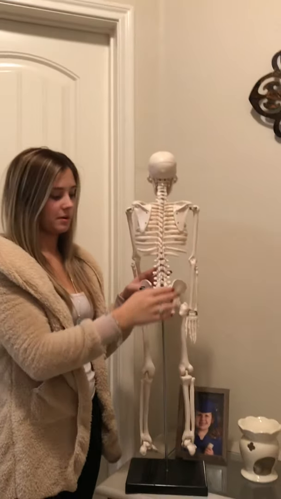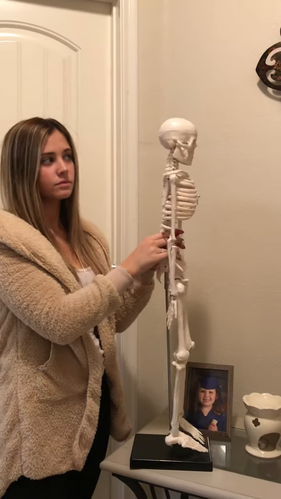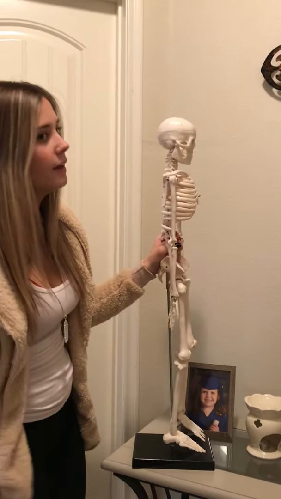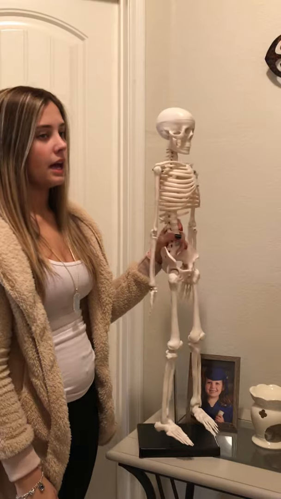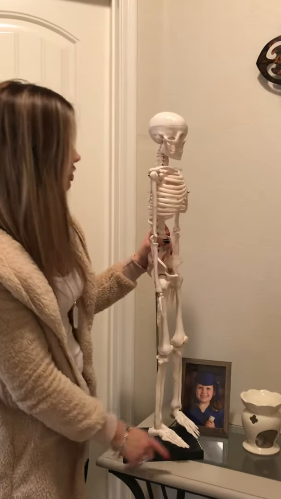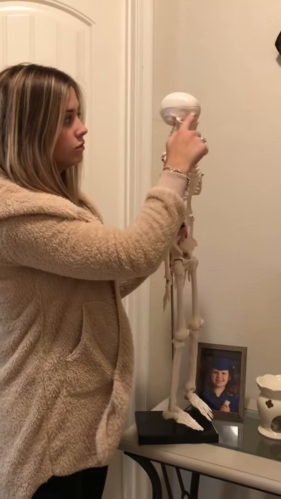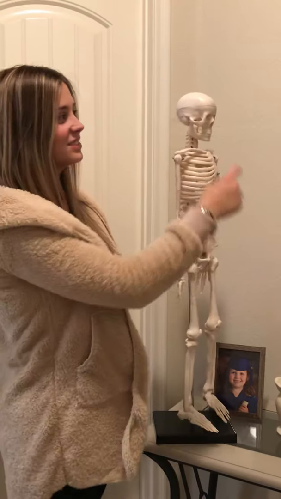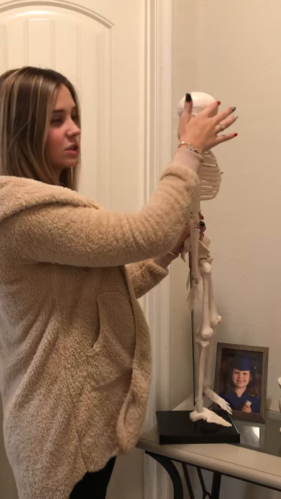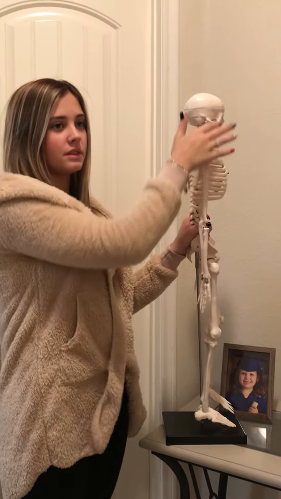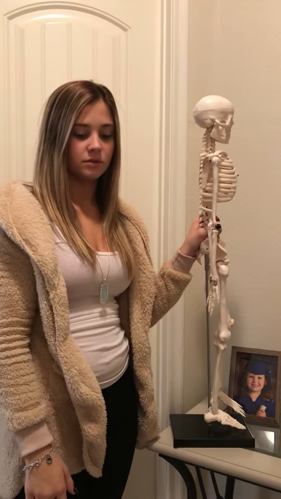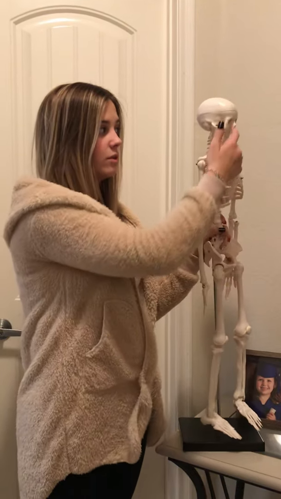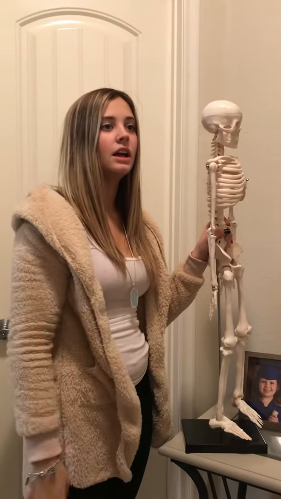Next, I'm going to be talking about the lateral skull, which is a side view of it. There's the ethmoid, which is right there somewhere. The frontal, which is the front of your skull still. The cranial is, as I said before, in the eye socket area.